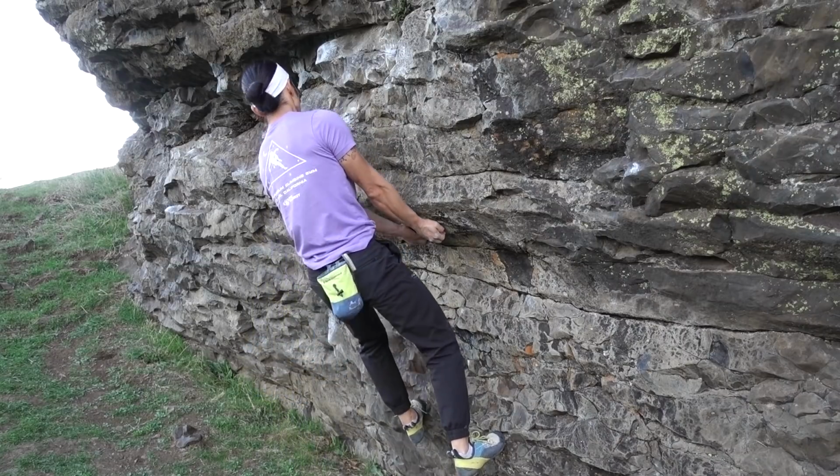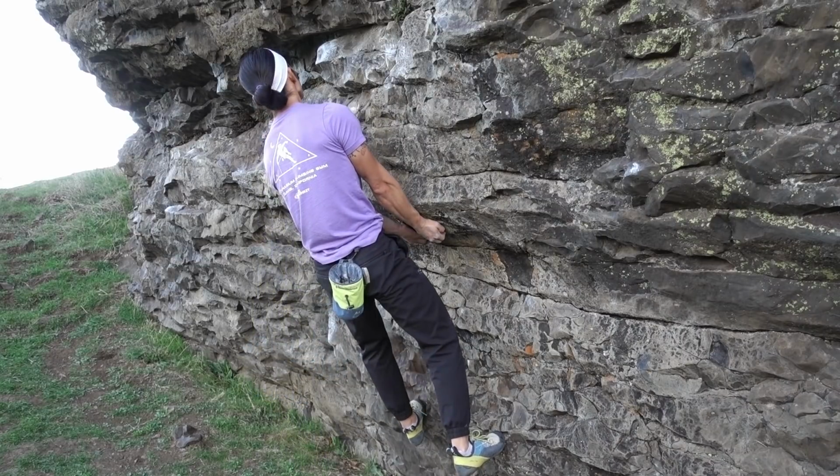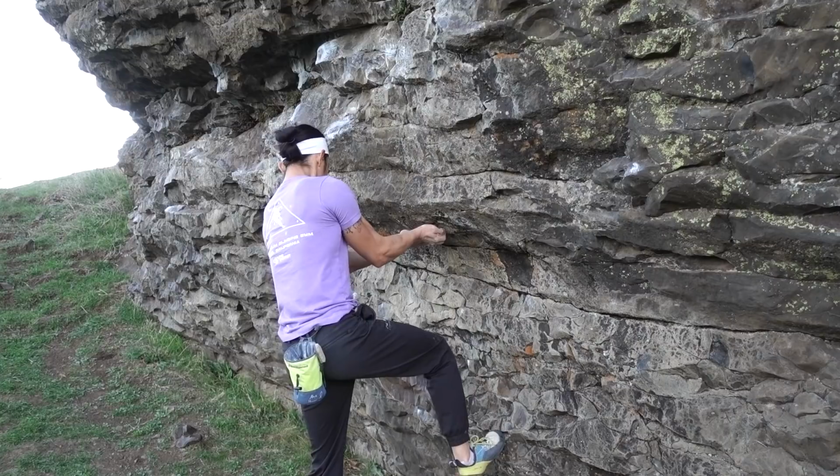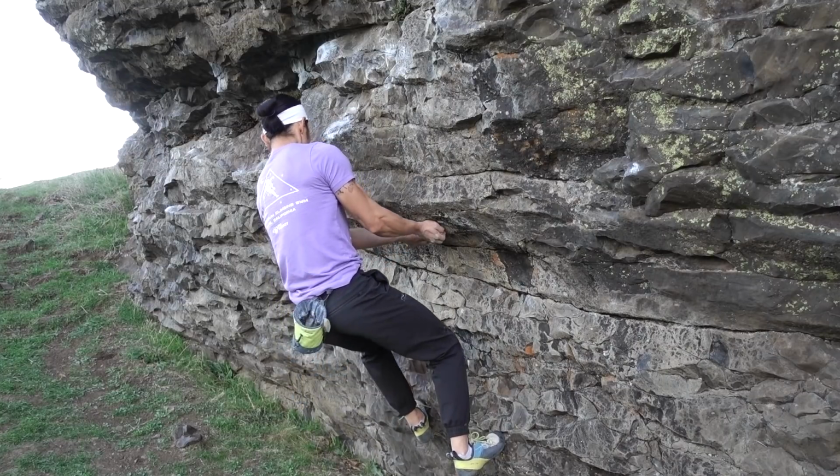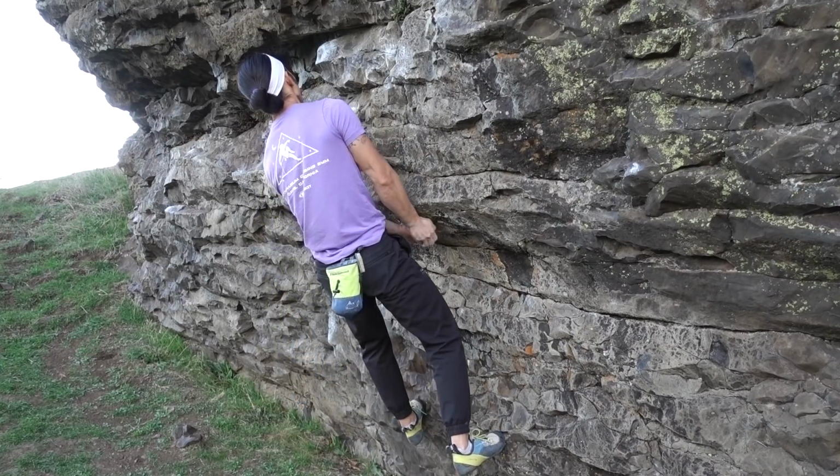Taking the undercling example again, when we step up on higher feet and push ourselves into the handhold, we are also leveraging the 90-degree rule. This is the reason why underclings always feel better when your forearms are above them rather than below them.